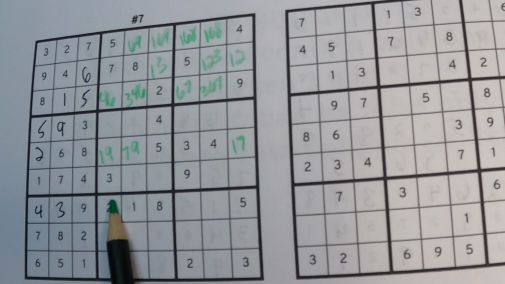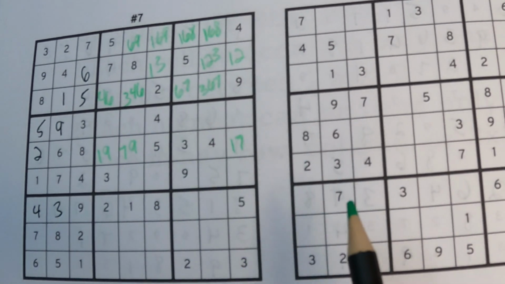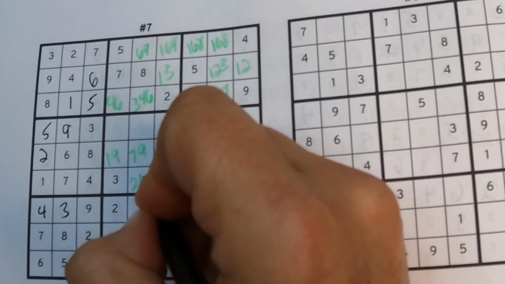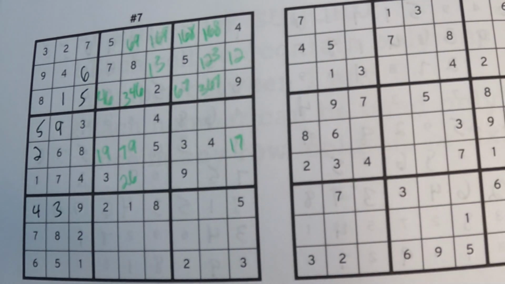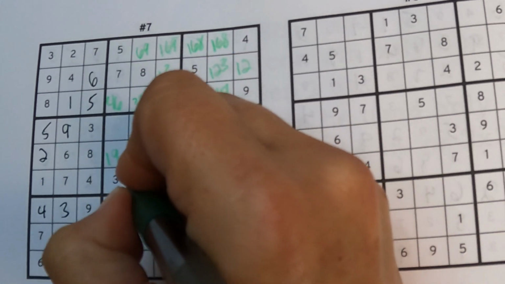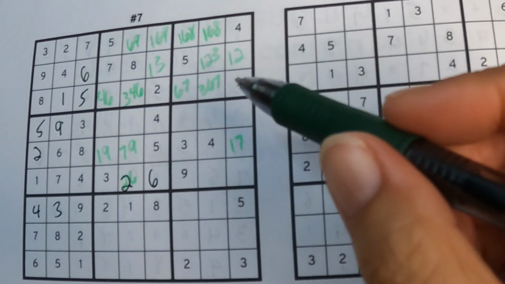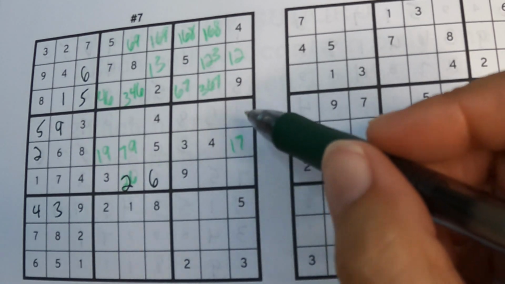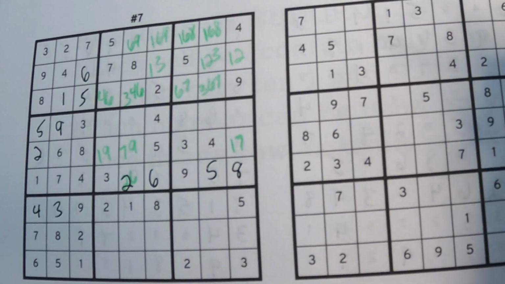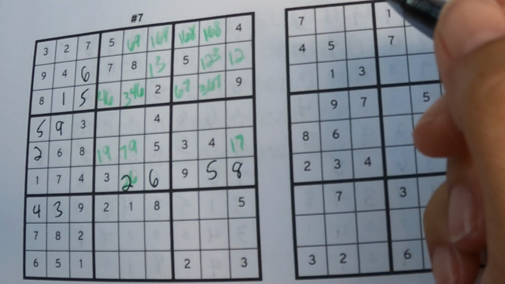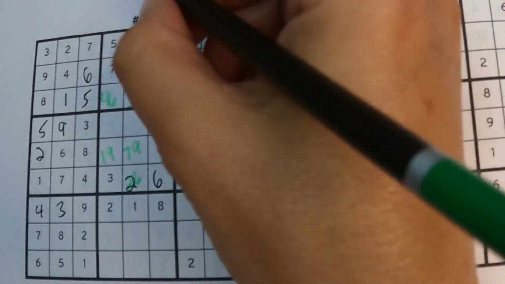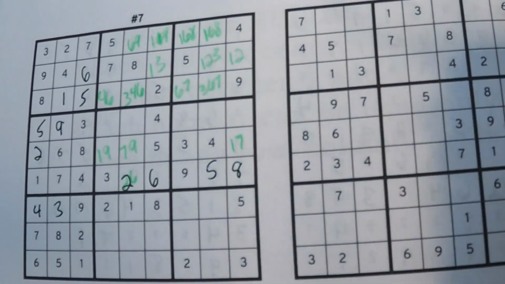For this row, we're missing 2, 5, 6, and 8. We've got 5 and 8 here, so 2, 6. 2, 5, and 8 here, so this is our 6. That makes this our 2. 5 here, so 8, 5. With this 6, we can get rid of this 6.